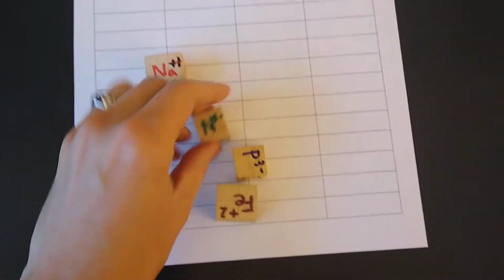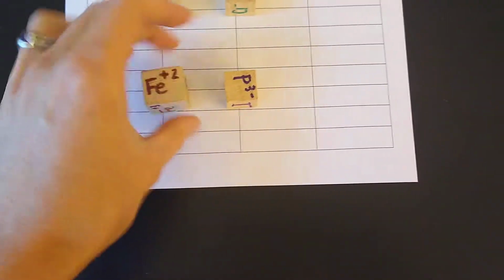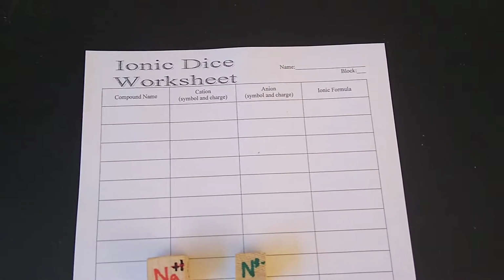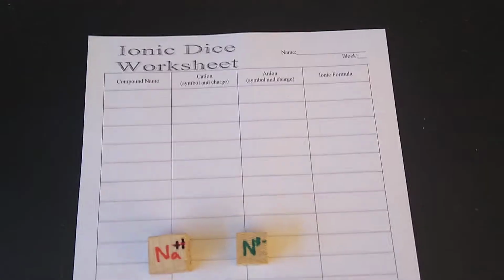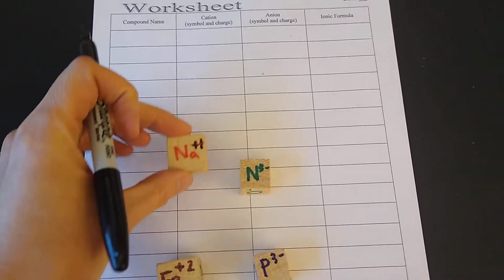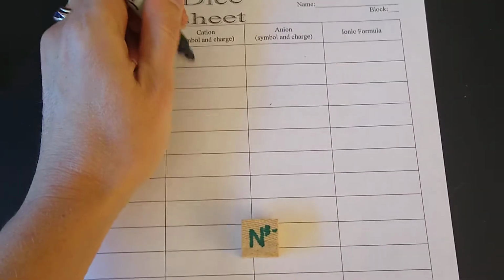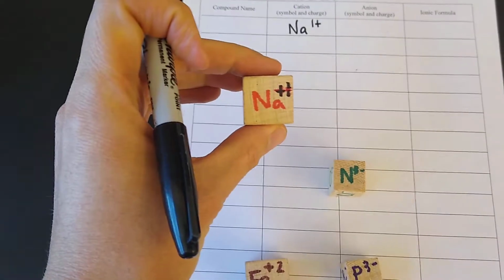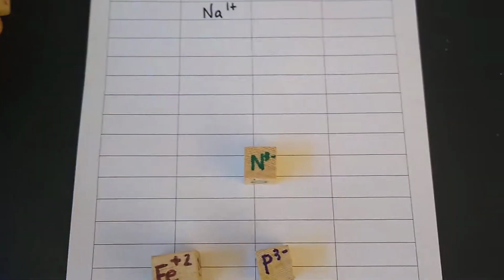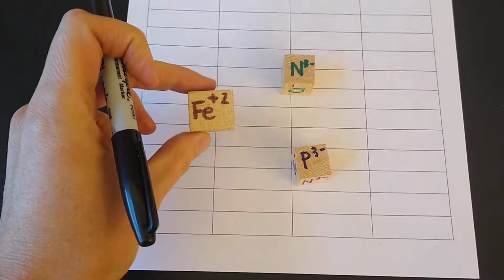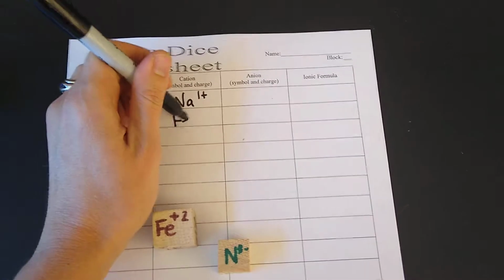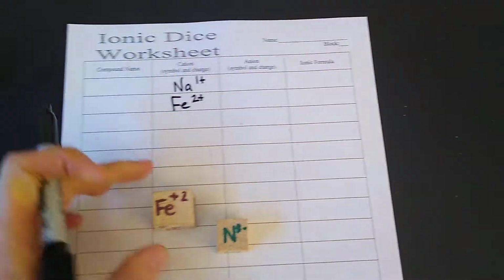But what you want to do is you want to take those positives and negatives. Positives always come first. The cations are going to be on the left column in the middle, and the anions are going to be in the right column in the middle. And you're just going to write them down. So I've got a cation of Na1 plus, so I'm going to write Na1 plus. I know the dice say +1. It doesn't matter. 1 plus, +1, doesn't matter. Okay. I've got another cation, Fe plus 2. I'm going to put that into the second row of my column.